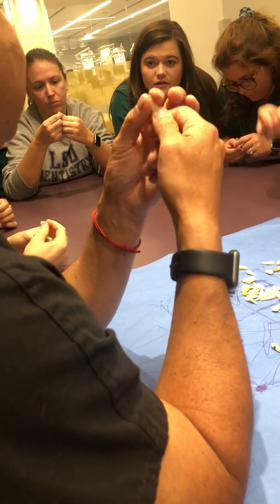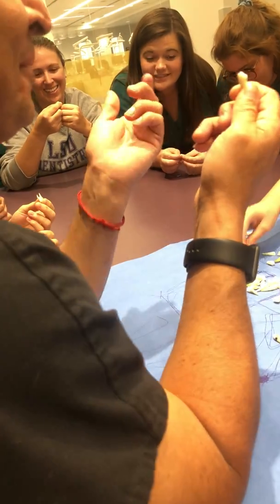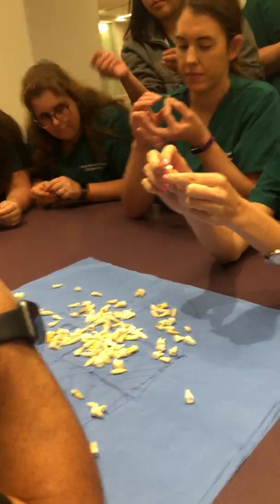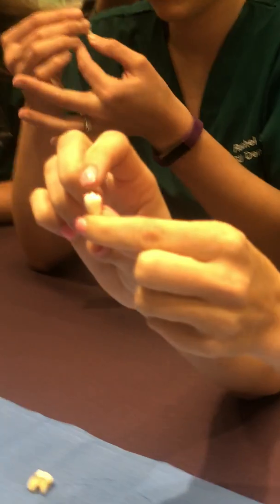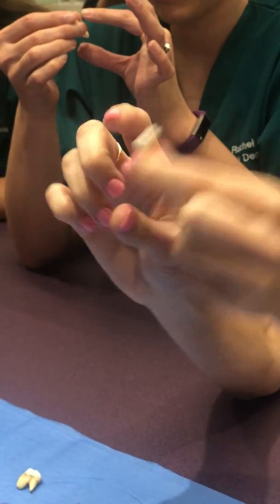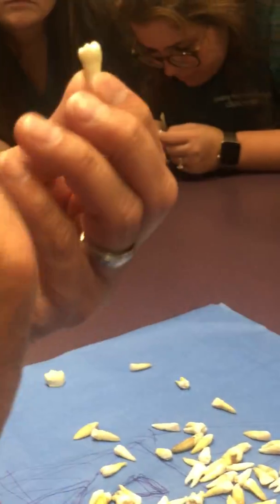Number 29. You're killing me, Julio. No, I wanna see if you're paying attention. Okay, why is it 29? Well, it's got to be a mandibular second premolar because it's got three cusps. And then the mesiolingual cusp tip is the second biggest, so that's why I know that's mesial. Tooth number 29. 32, 31, 30, 29.